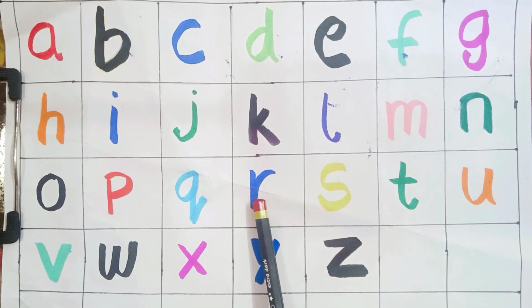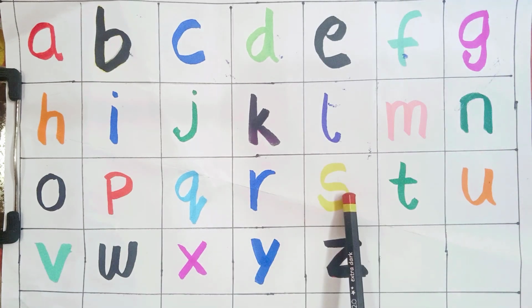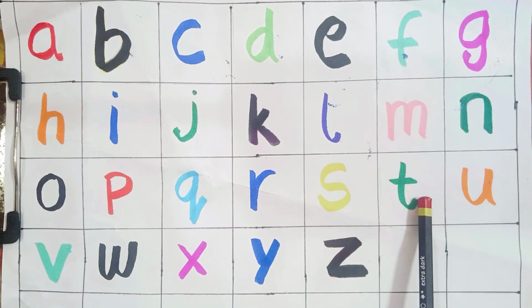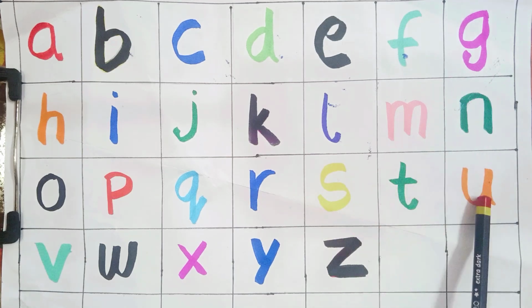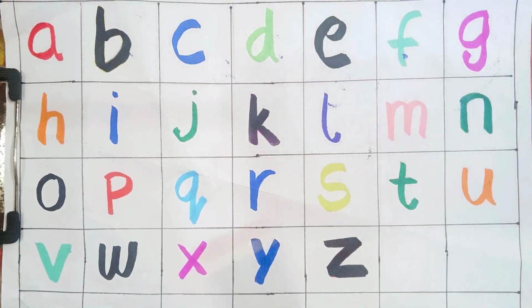R for rat. S for sun. T for tomato. U for umbrella. V for van.